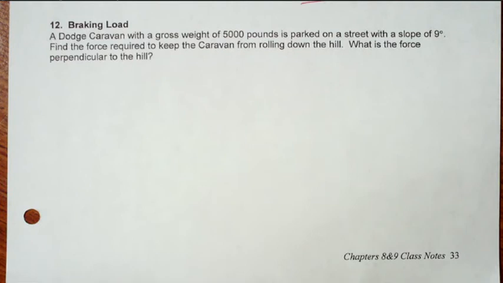This is class notes page 33 and example 12 on braking load. A Dodge Caravan with a gross weight of 5,000 pounds is parked on a street with a slope of 9 degrees. Find the force required to keep the caravan from rolling down the hill. What is the force perpendicular to the hill? So you have to answer two questions on this.